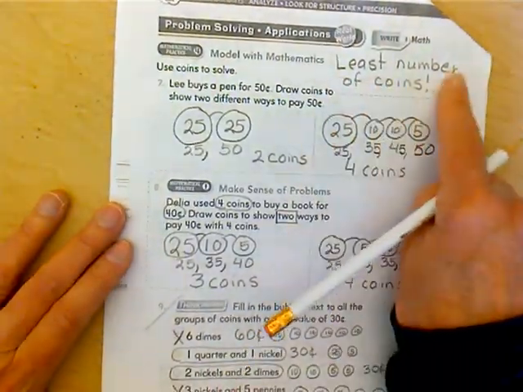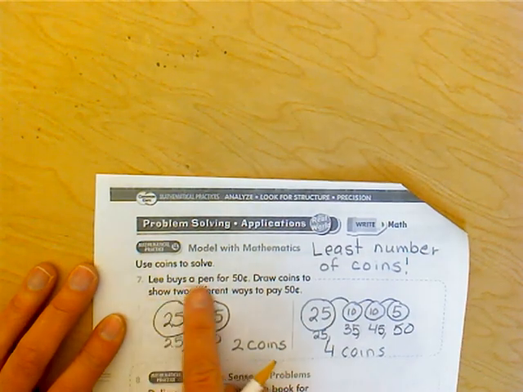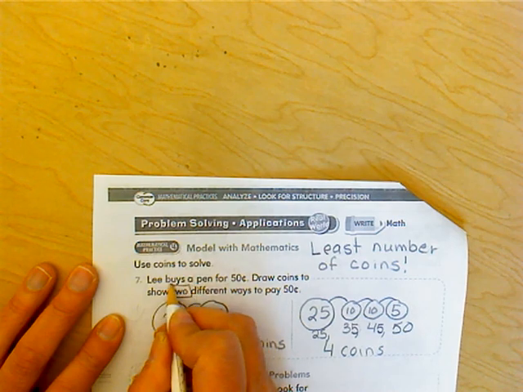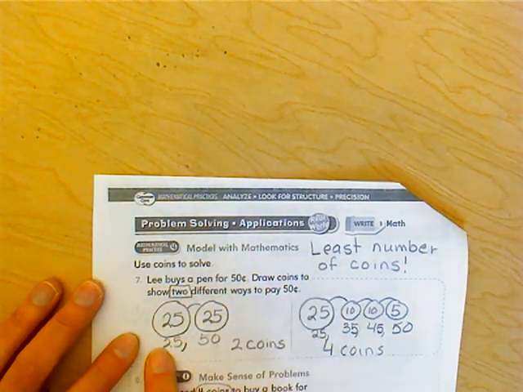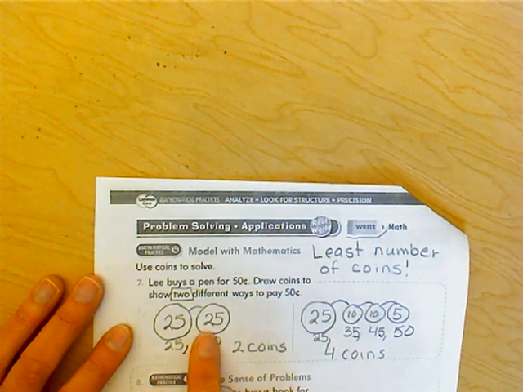Okay, let's take a look at our next page. Here we go. So now we have, again, we're still using the least number of coins possible. Lee buys a pen for 50 cents. Draw the coins to show 2 different ways to pay for 50 cents. Of course, the easiest way to pay for that would have been using 2 coins with a quarter and a quarter, 25 and 50.